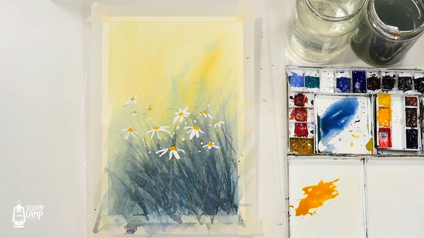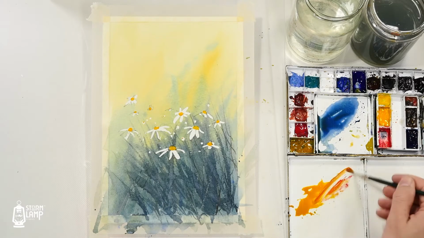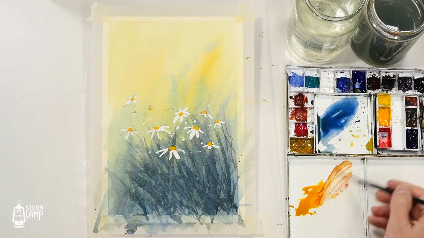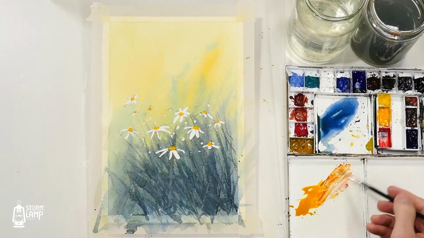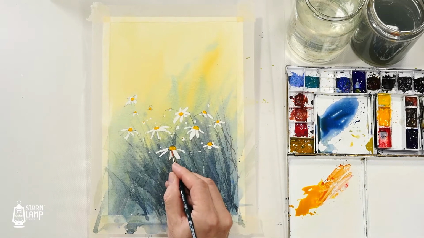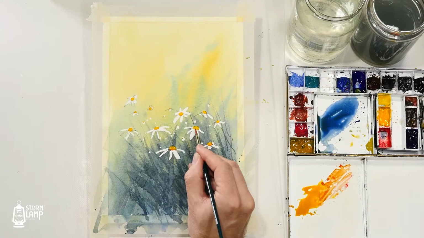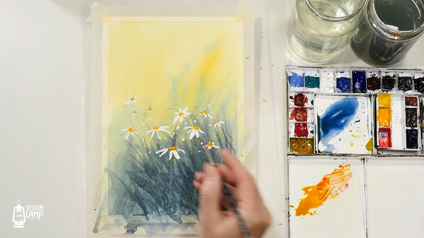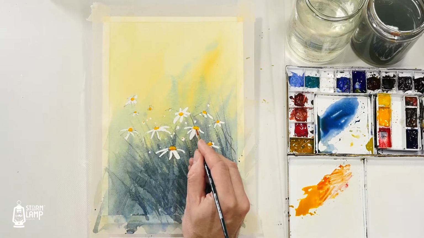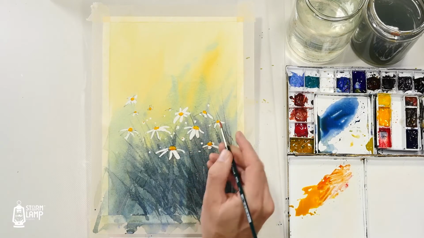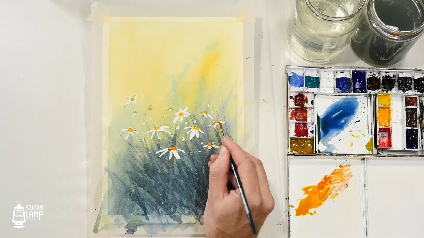I will now get a little bit more red this time, as I want it to be a bit more just towards the bottoms here. Just a wee touch, and let that bleed in there. Just help it to look like there's a bit of shadow on it.